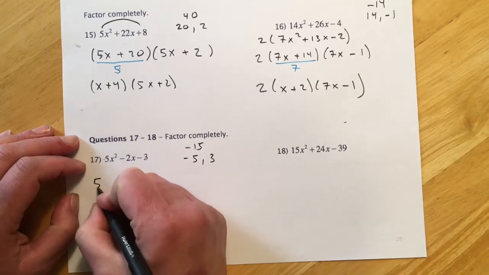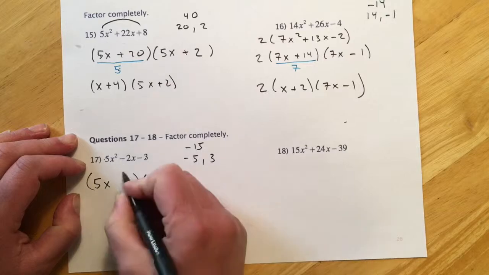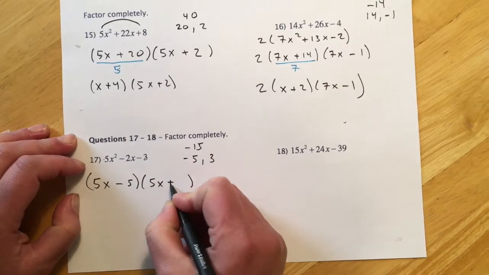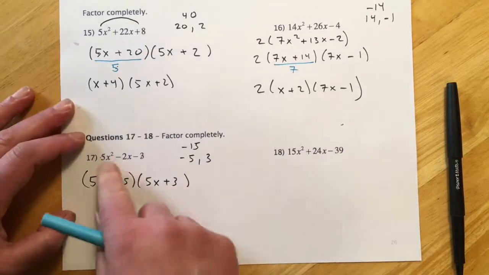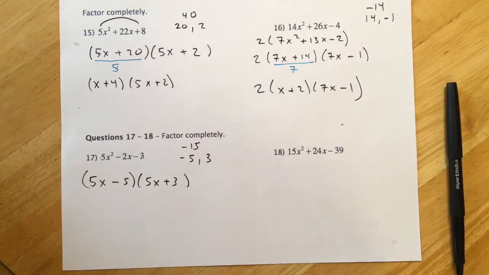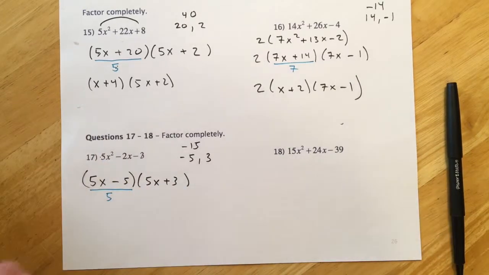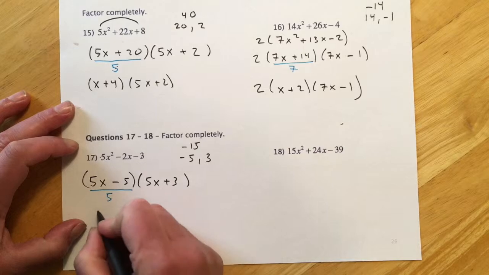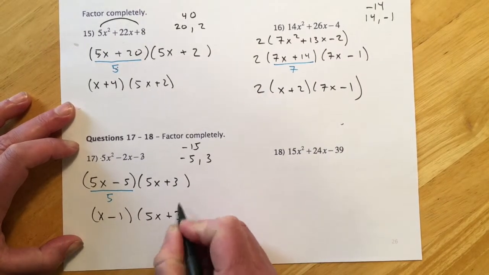So then down here, I'm just going to go 5x, and then toss these in. And again, on one of them, or sometimes both, but for this one, 5 is a prime, so it can only go to one or the other. So someplace that 5 is going to divide, and that's going to be right here this time. And then that's going to go x minus 1 and 5x plus 3.